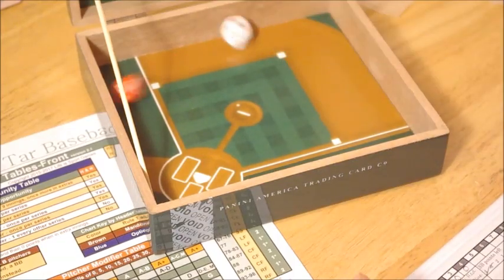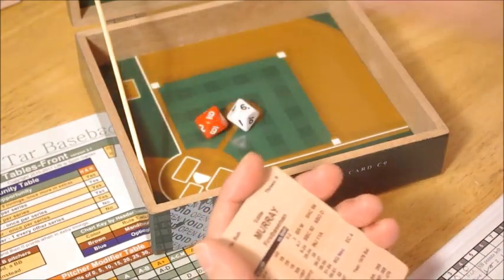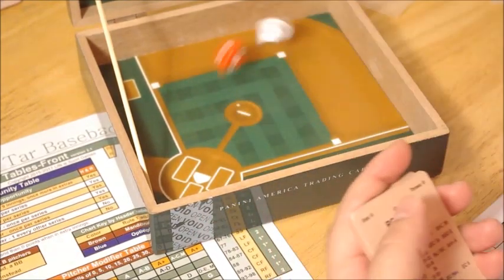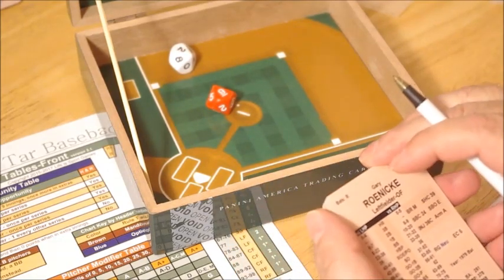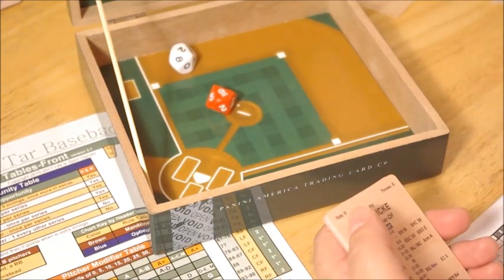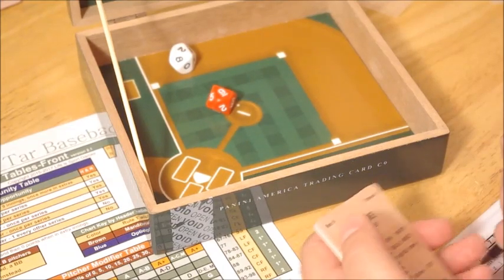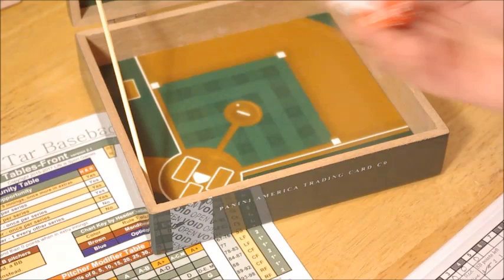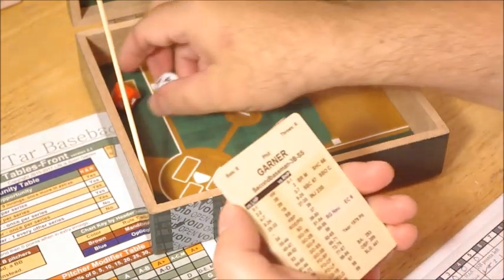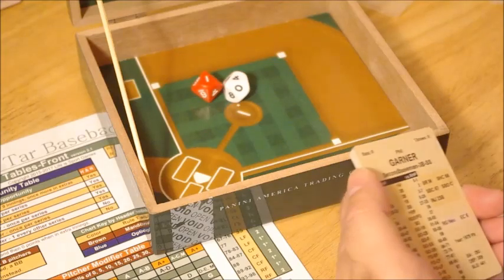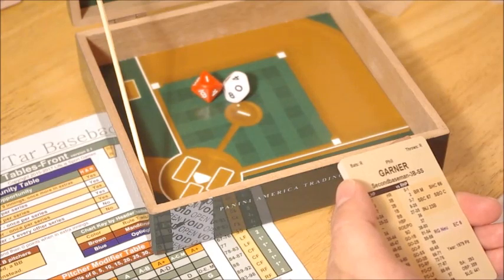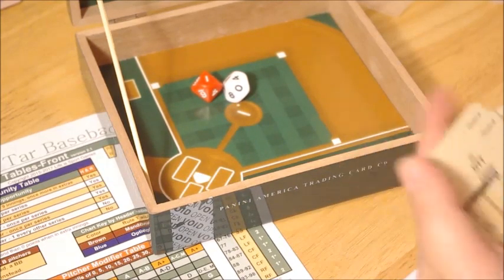Eddie Murray, 96, fly out left field. 2 quick outs. Renicky, 92, and that is a fly out left field. 1, 2, 3, and Gardner. 14, base hit to right field. To the right.